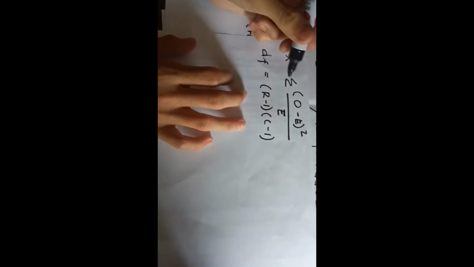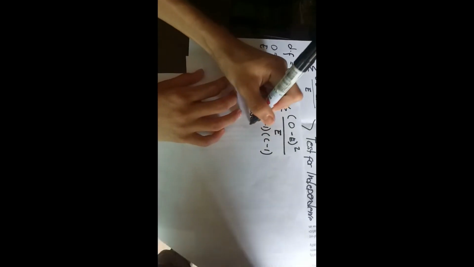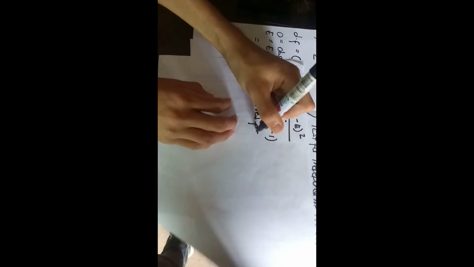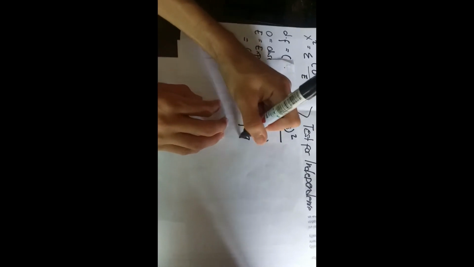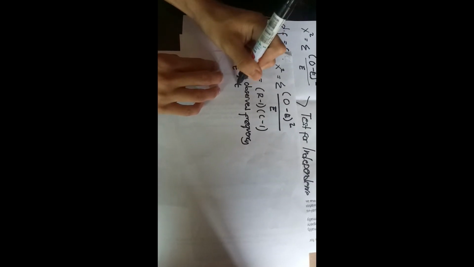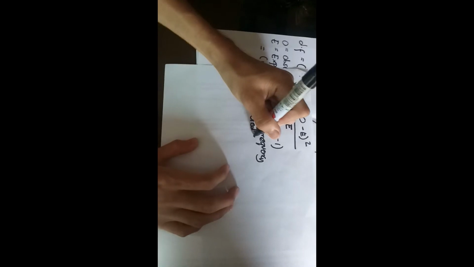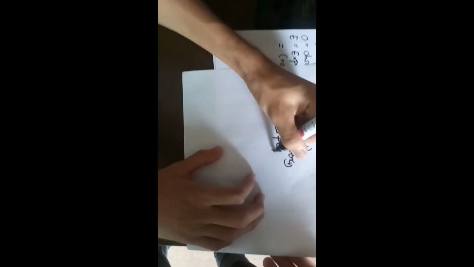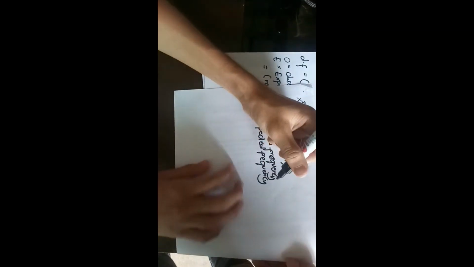O is the observed frequency, then E is the expected frequency.